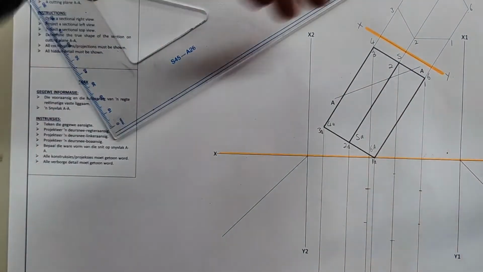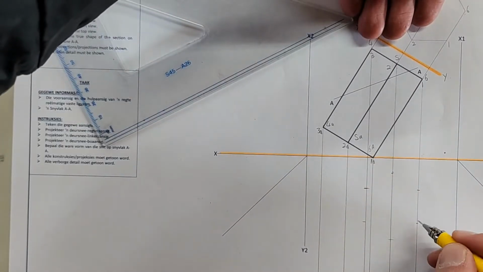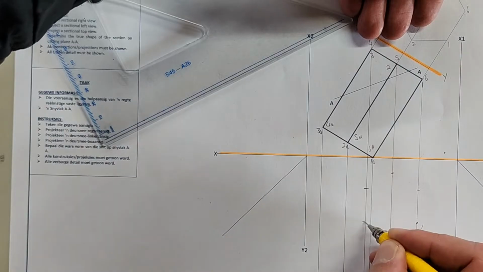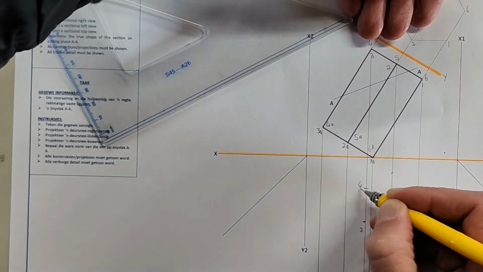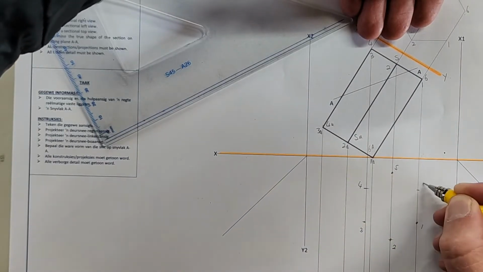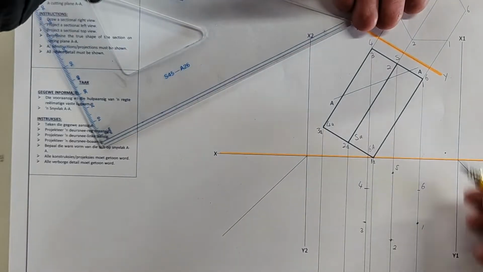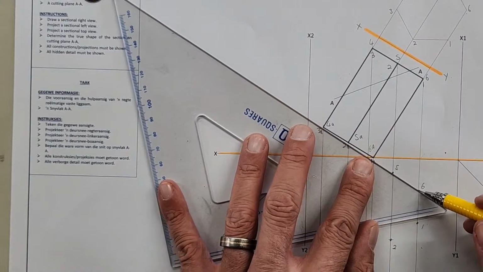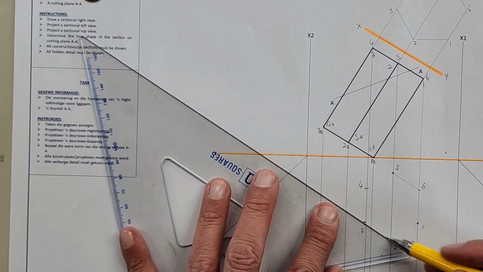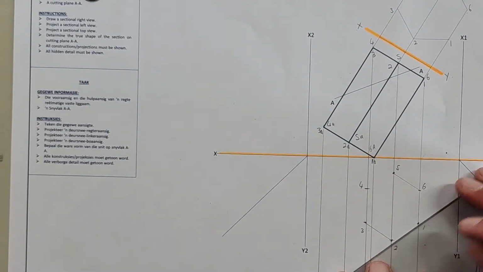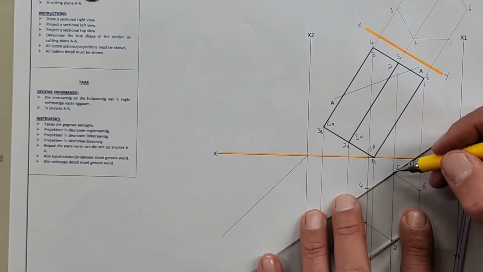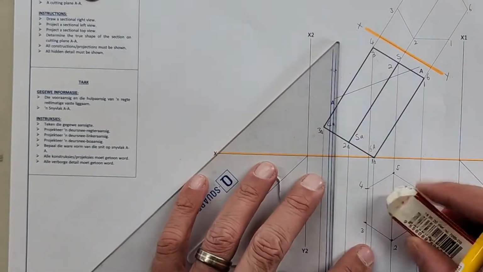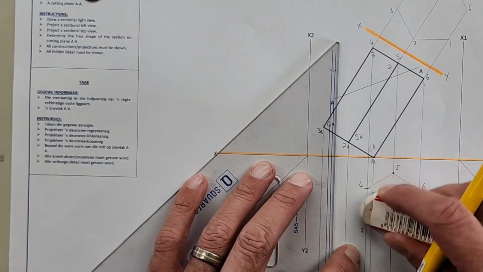Now if I look from the top, there's my 1, my 2, my 3, behind it is 4, there's the 5, there's the 6. And if I look from the top, I'll see a flat surface there. I'm going to draw this whole view in construction.